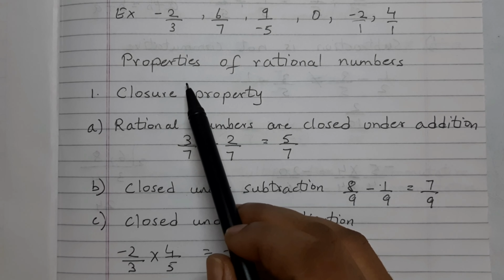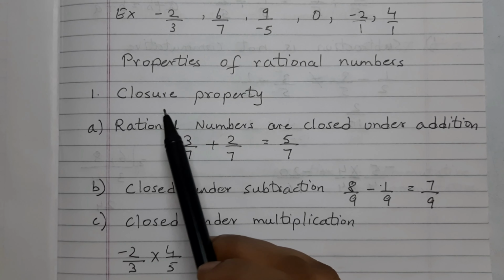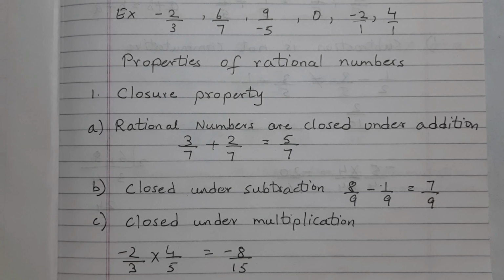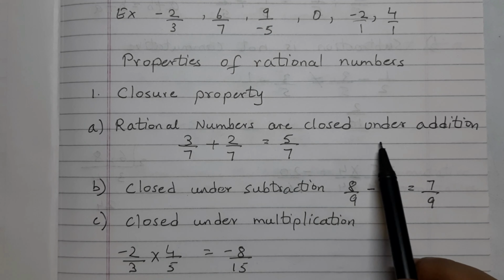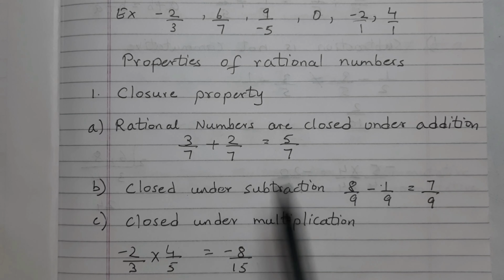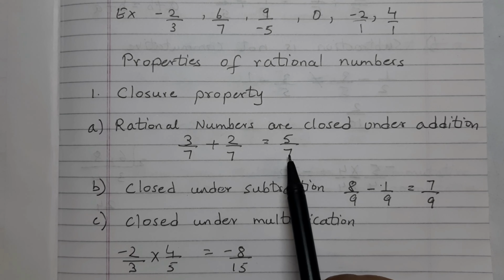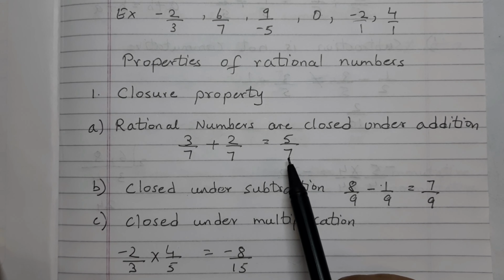Next we will learn about the properties of rational numbers. The first property is closure property. Closure property means that when we add, subtract, multiply or divide any two rational numbers, do we get a rational number? Let us find out. Rational numbers are closed under addition, which means that when we add any two rational numbers, we will always get a rational number. 3 plus 2 is 5, so it's 5 by 7.